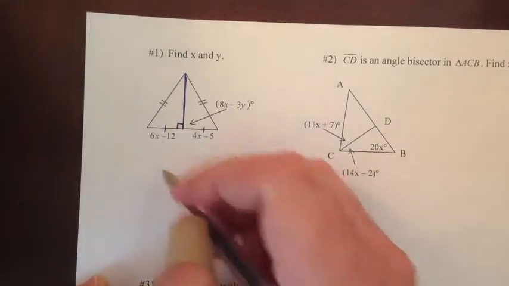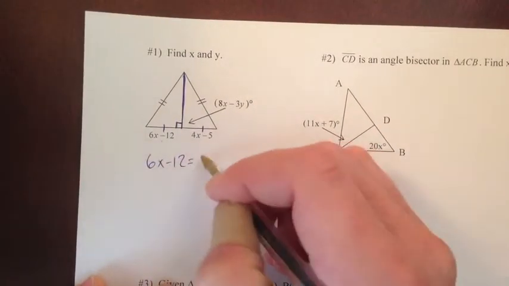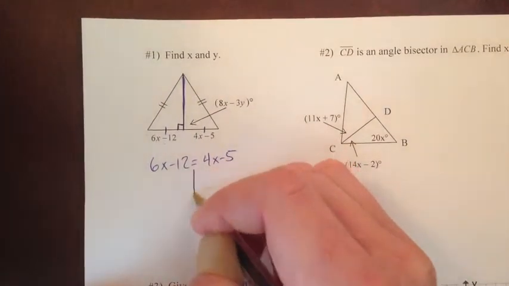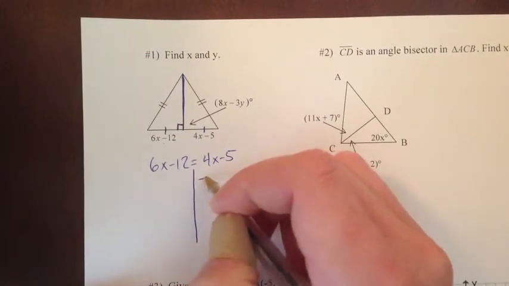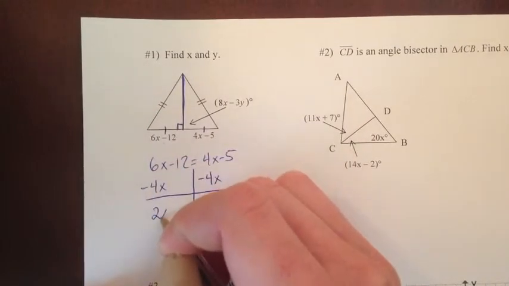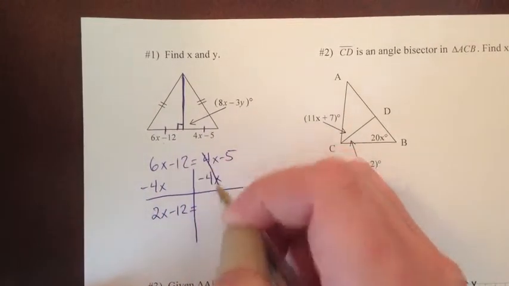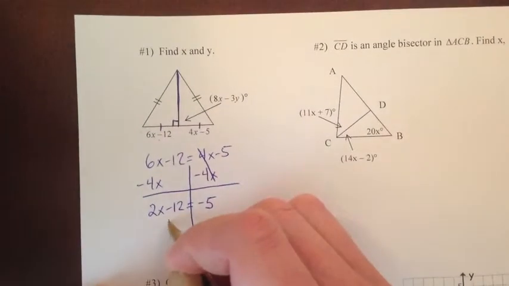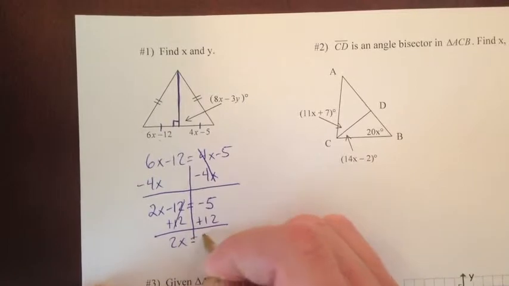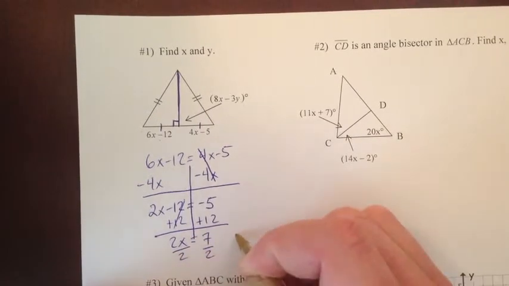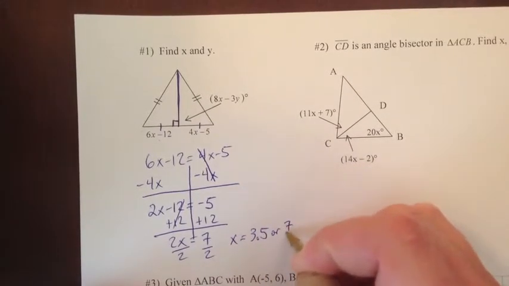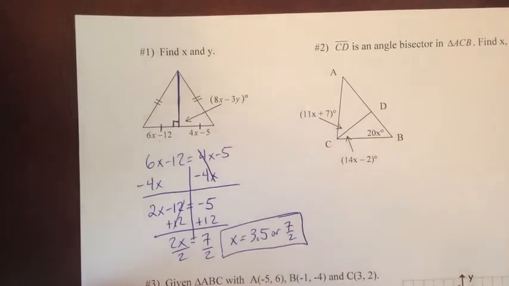If they're the same, 6x minus 12 equals 4x minus 5. That's a good equation right there. Now let's go ahead and solve it. Let's get the variables on the same side. We'll go minus 4x, and that gives us 2x minus 12 equals negative 5. We'll go plus 12, so 2x equals 7, divide by 2. Now actually we get a decimal, we get 3.5, or you can say 7 over 2. Both of those are good.